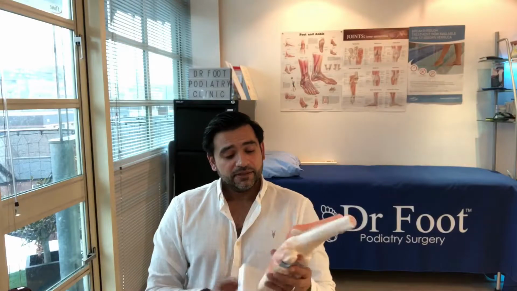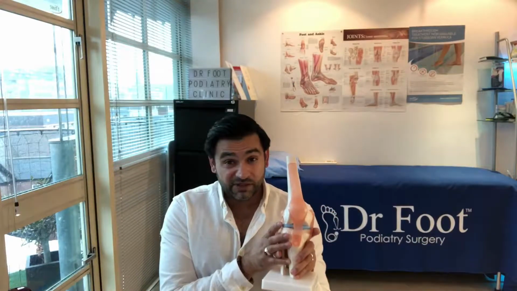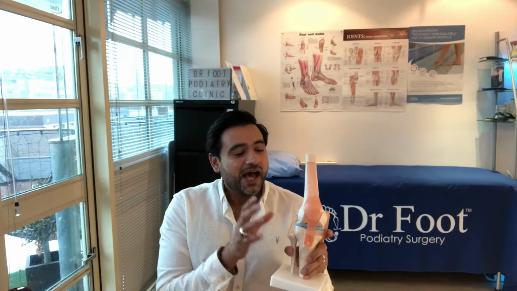Now, there are many different causes for knee pain, and I could talk about each individual cause and condition. It would be a very long video. However, I'm going to talk specifically about patellofemoral joint pain. This is my knee model. I haven't taken this from a patient of mine, so don't worry.